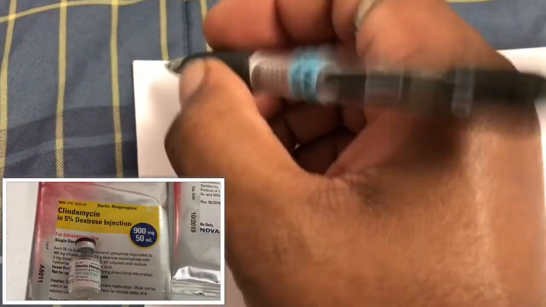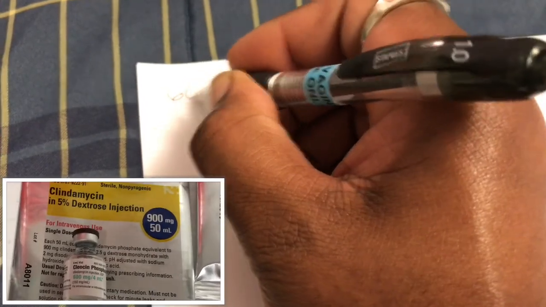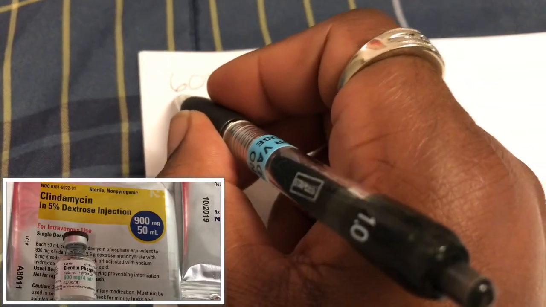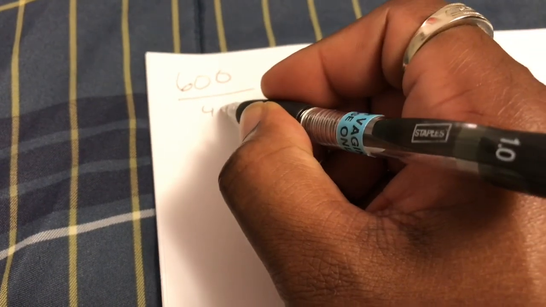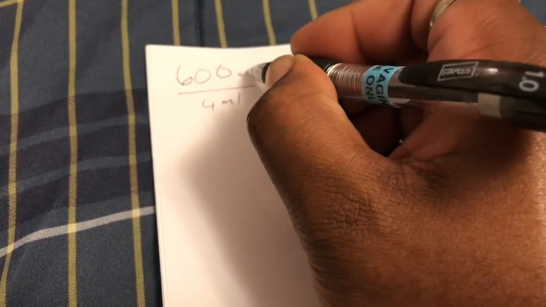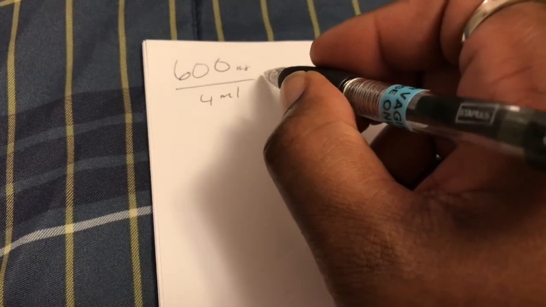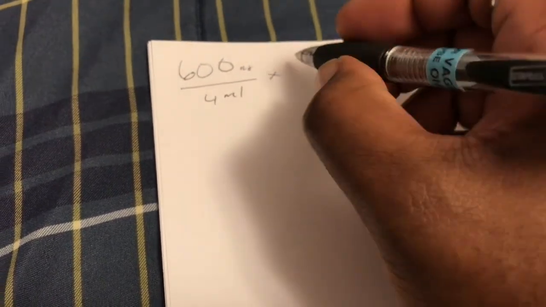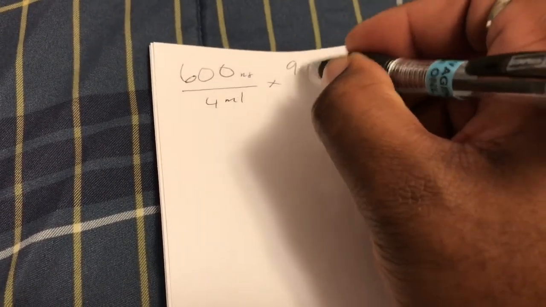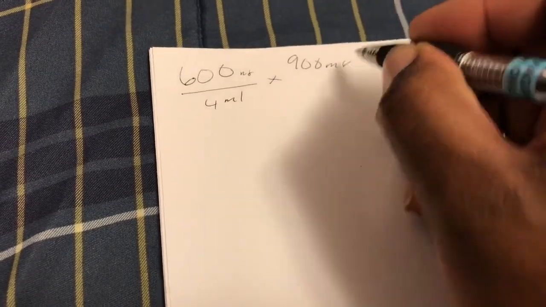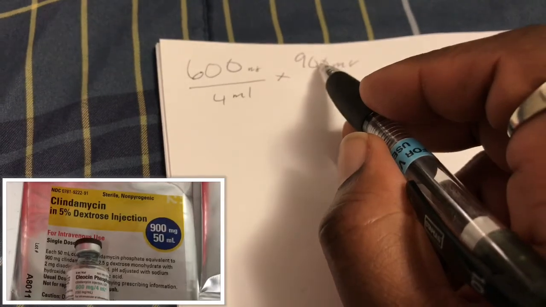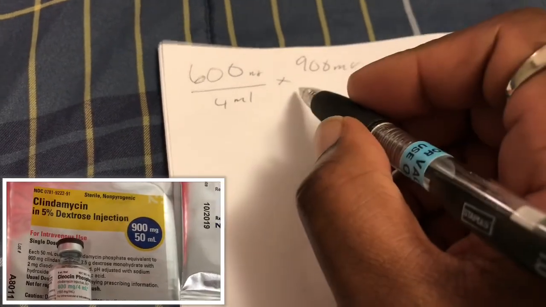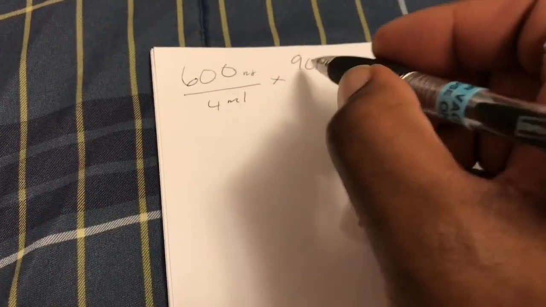Let's start the math. So what do we know? We know that the vial is 600 milligrams in 4 ml. We know that we want to find 900 milligrams. So the question is, how many mLs do you need to make 900 if that bag is unavailable?